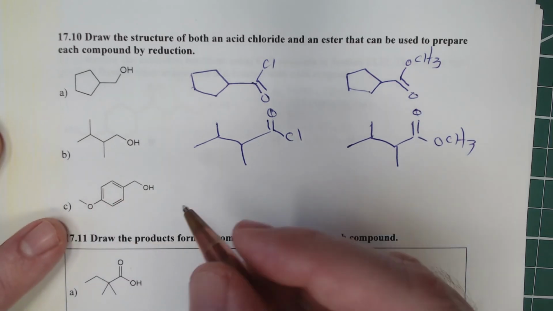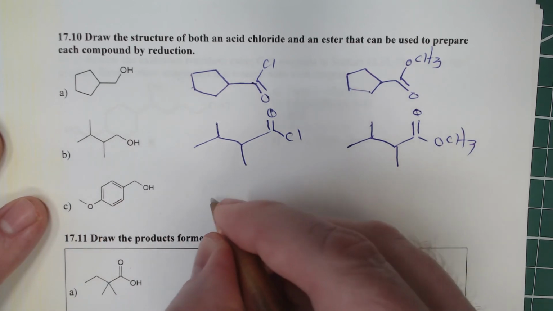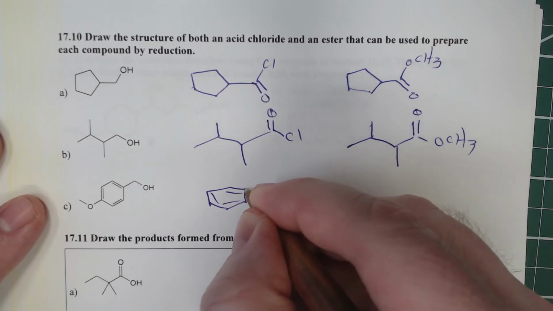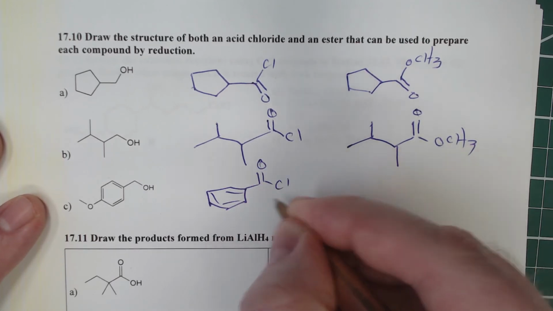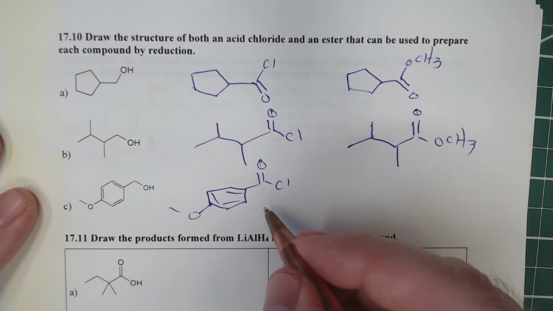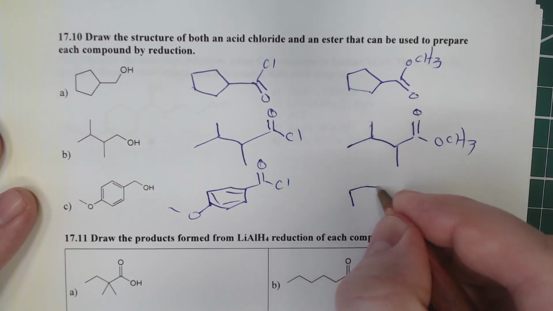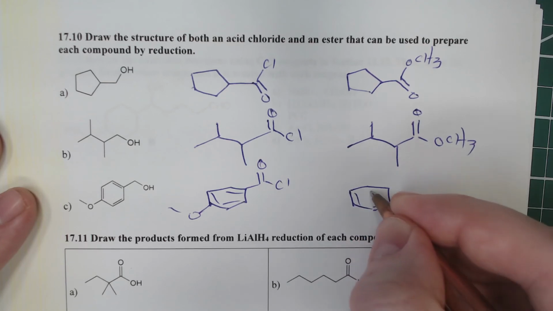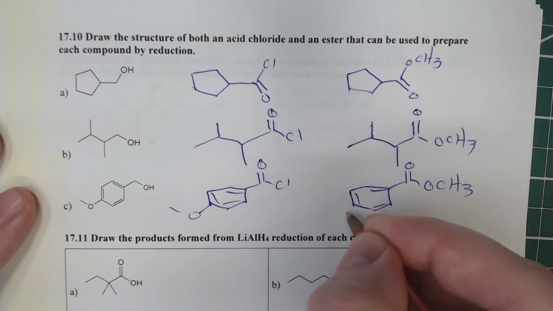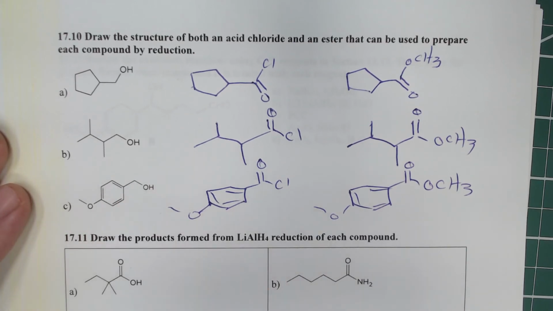All right, finally, let's look at this particular benzyl alcohol. If we made this a carbonyl and acid chloride, we would get that. So that's the para-methoxy benzoyl chloride. And we could do this as an ester. And that ester will give us this as a product.